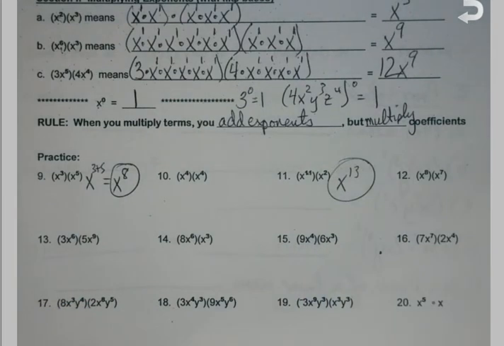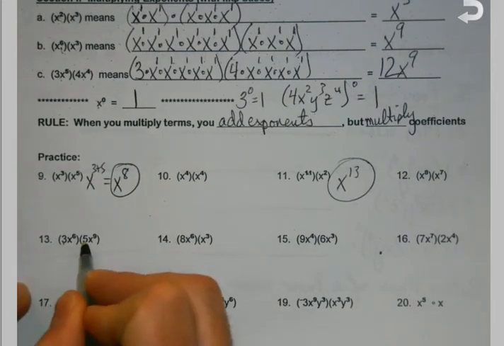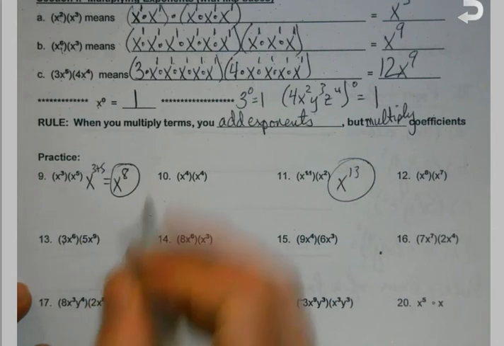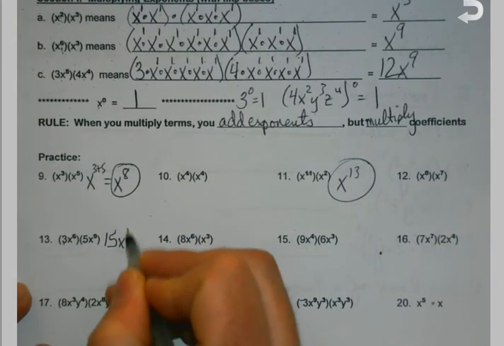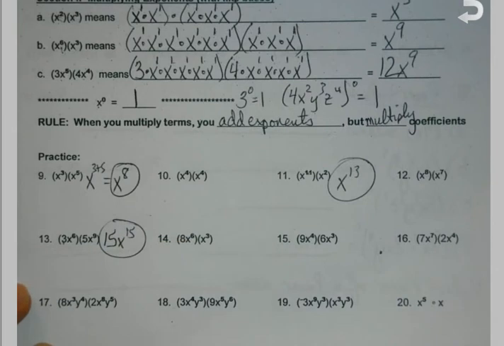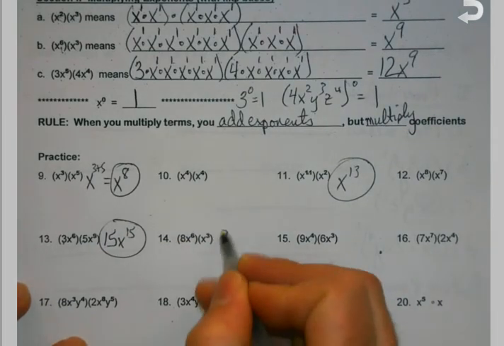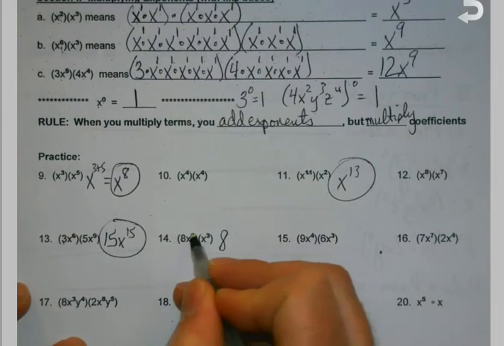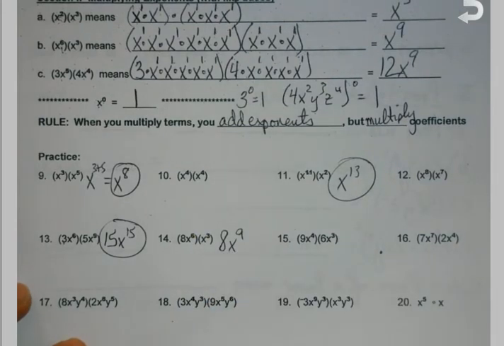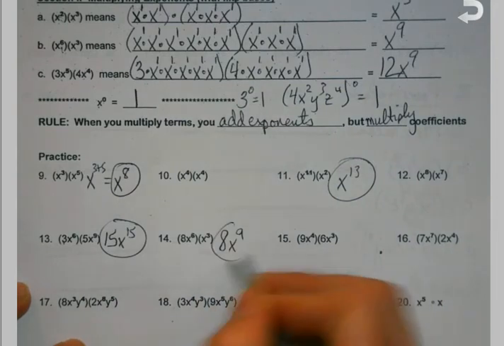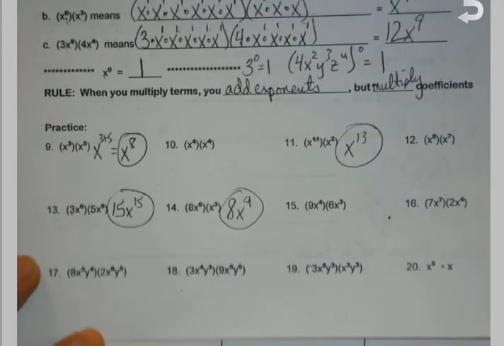The thing I've got to be careful of is when those numbers start to sit in front. So like here, I need to multiply the 3 and the 5 together, but then I can just add the exponents again. If I only have one number to play with, okay, I can use 8, add the exponents. So really, it's just one basic rule.